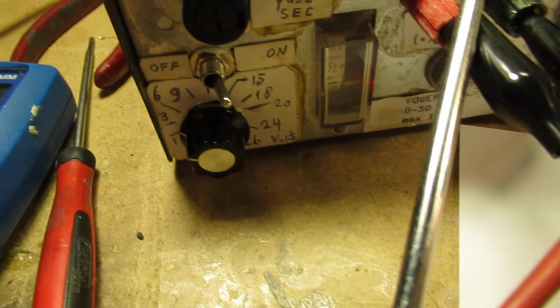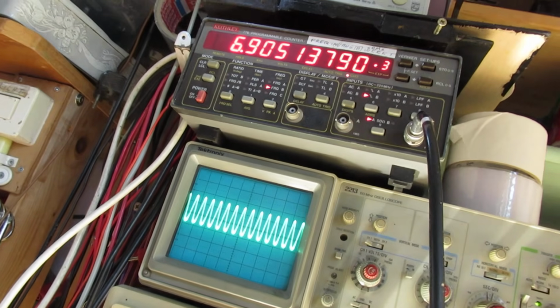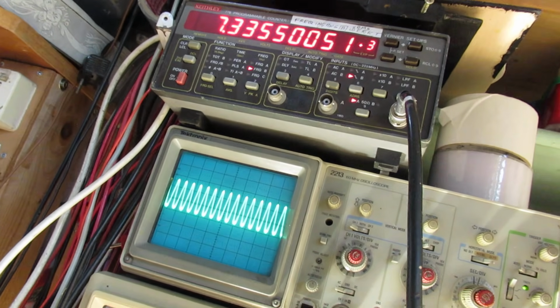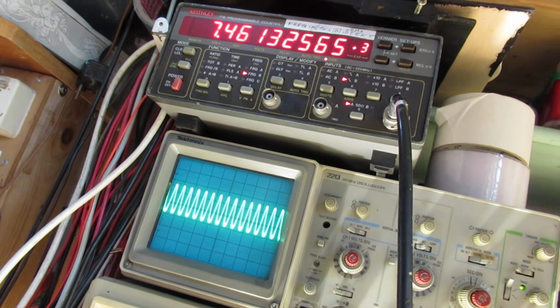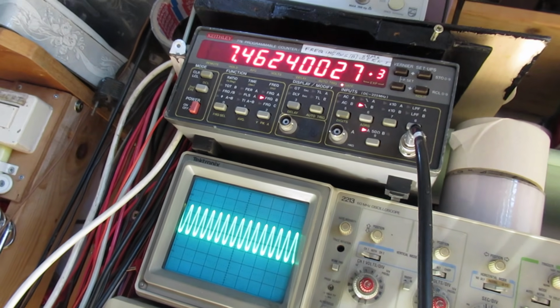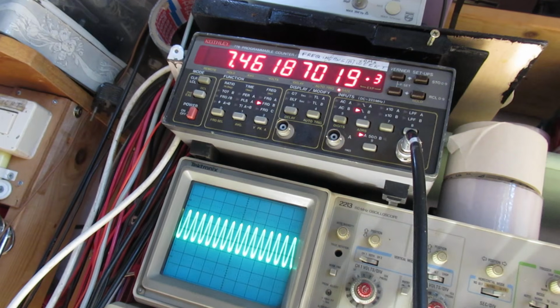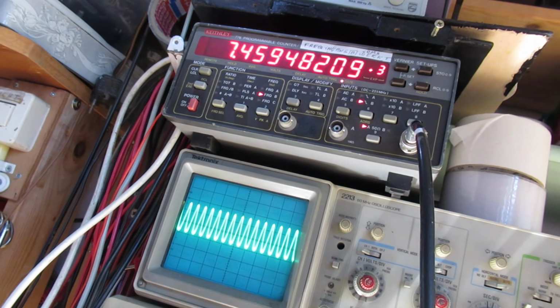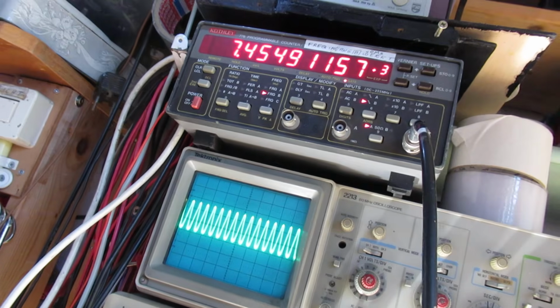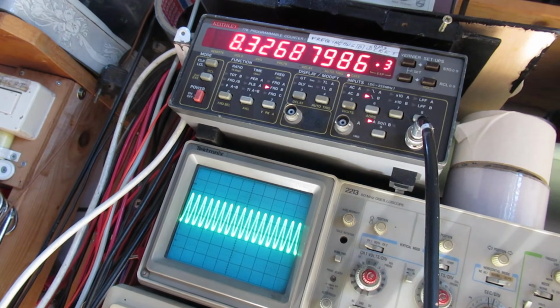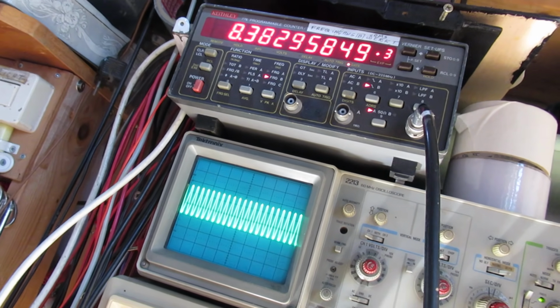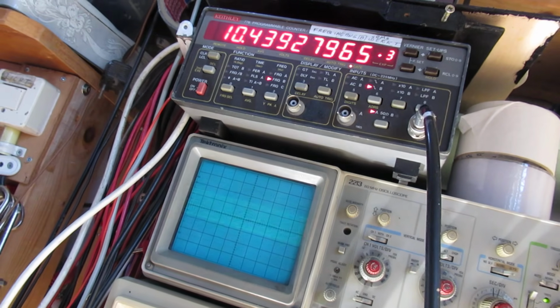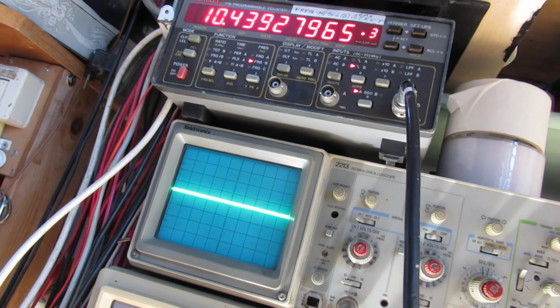Let me change the voltage here on the power supply and let's see what happens. Higher frequency, perhaps it's still audible, I don't know. The YouTube videos have a limited audio bandwidth, but anyway, 7.4 kilohertz, 8.3, 10 kilohertz, and here suddenly it stops.